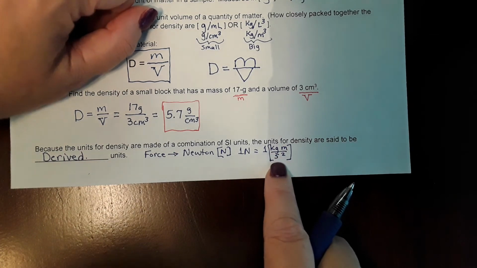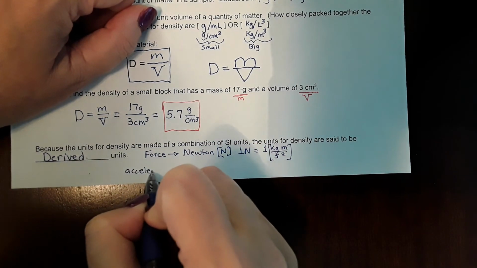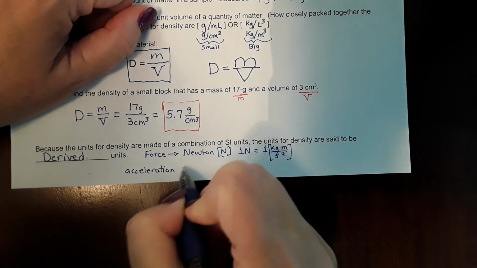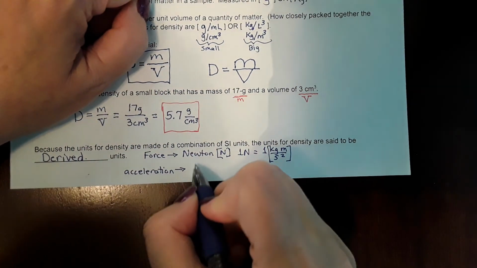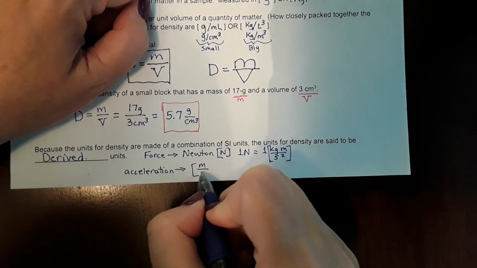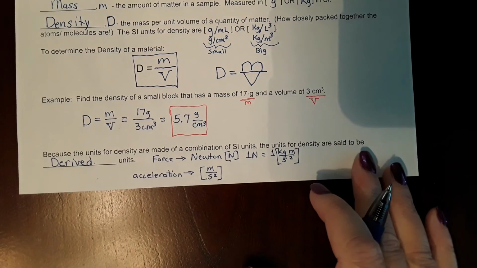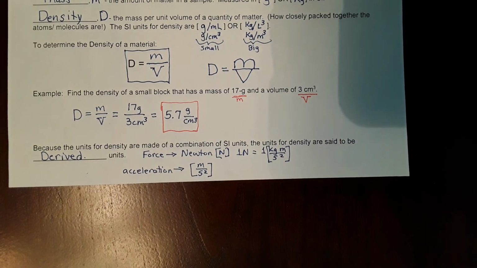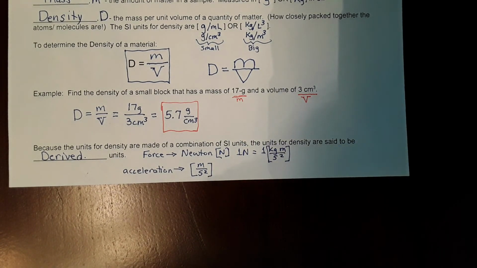So it's derived, okay? Acceleration. Acceleration uses units of meters per second squared. So those are derived units. They come from the formula. Okay, so density has derived units.